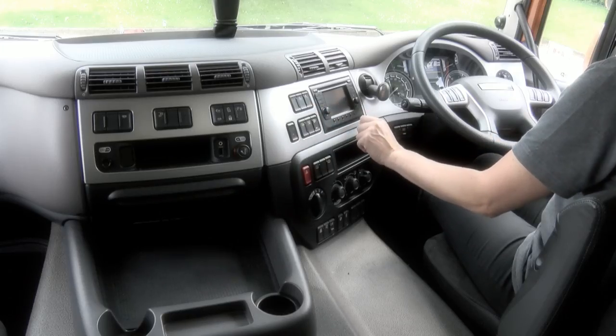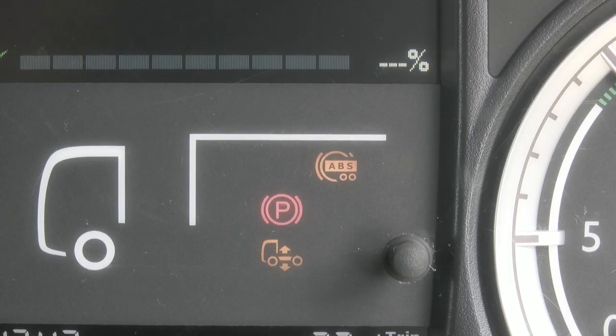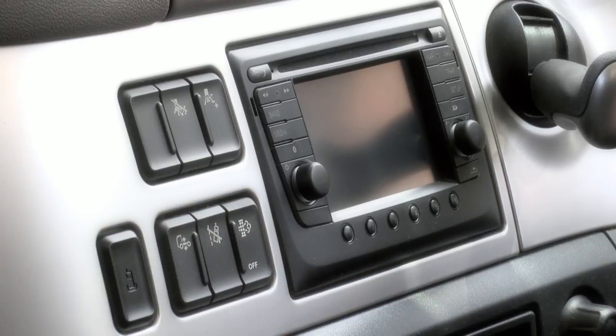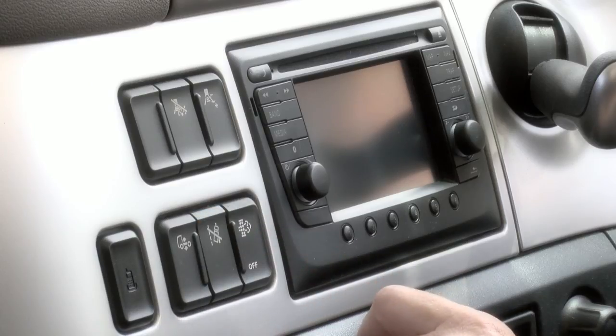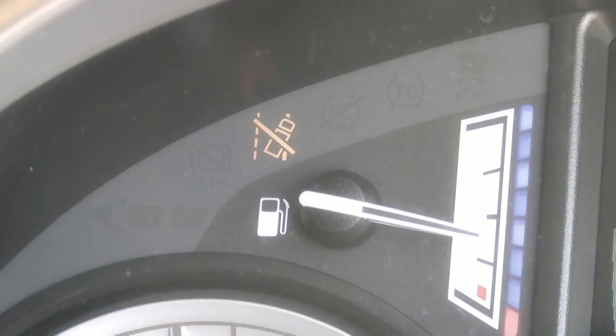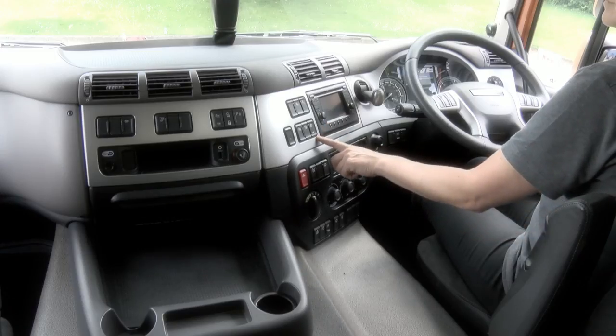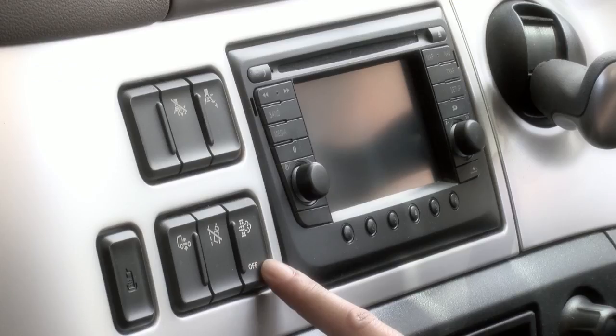Moving down, you have the switch for the self-leveler for the ECAS. And next to this is the lane departure warning system. This is defaulted to on, but you can turn it off depending on the road types. Next to this is the diesel particulate filter, or DPF switch. More on this is covered in the regeneration section.